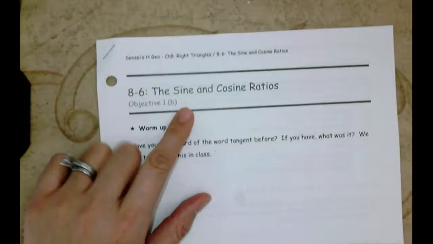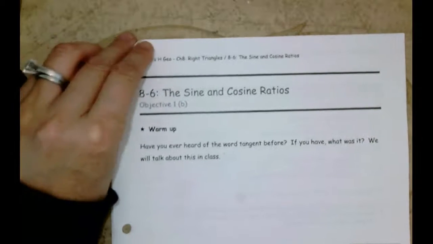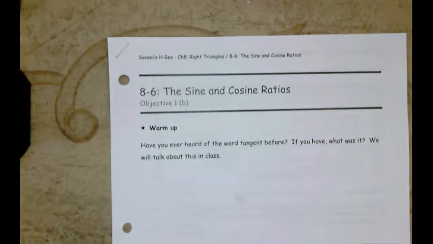Okay, so let's do sine and cosine ratios, okay? Section 8.6. We just did tangent and sine and cosine. We'll go with it, okay?